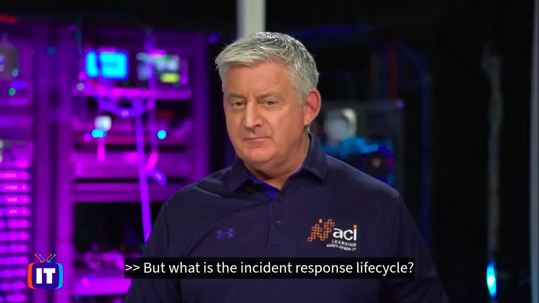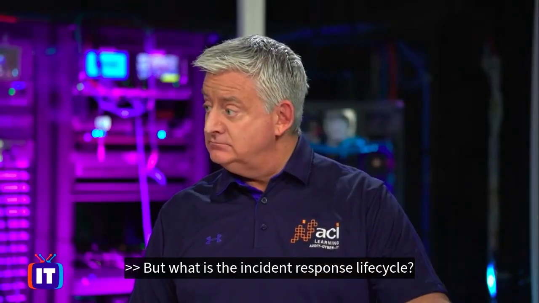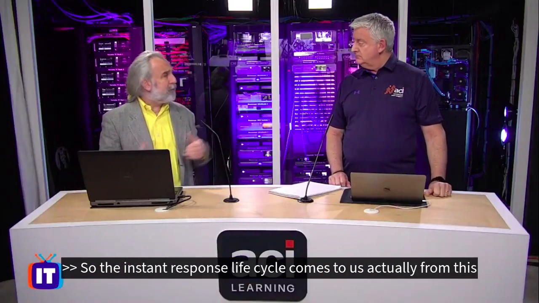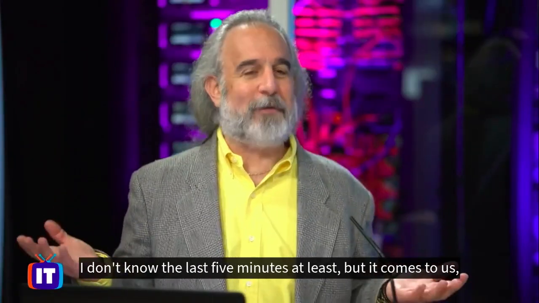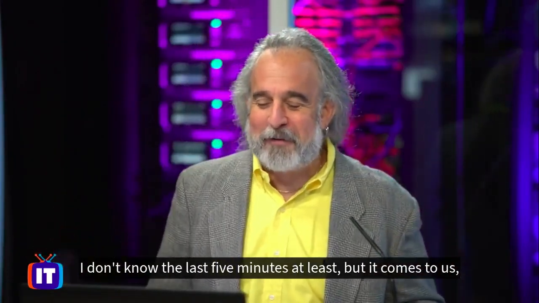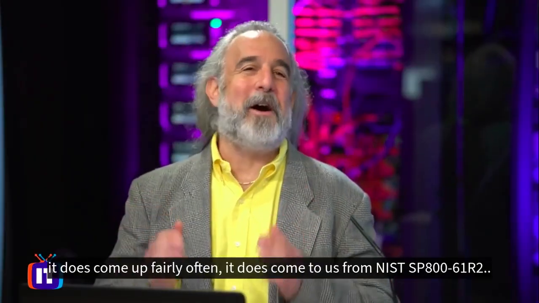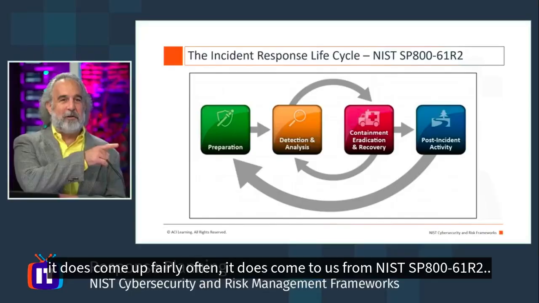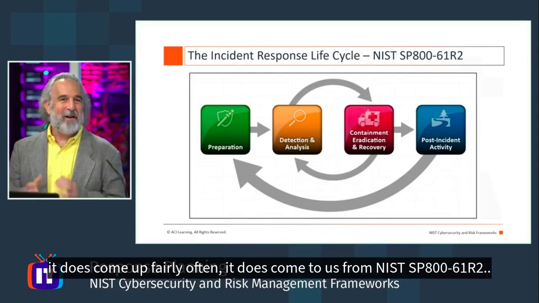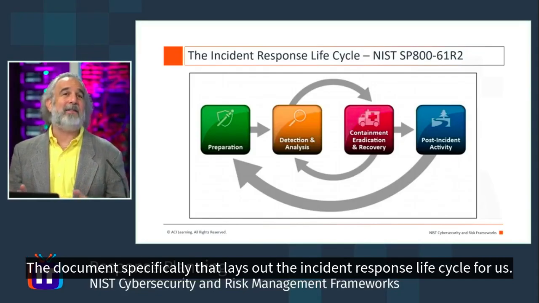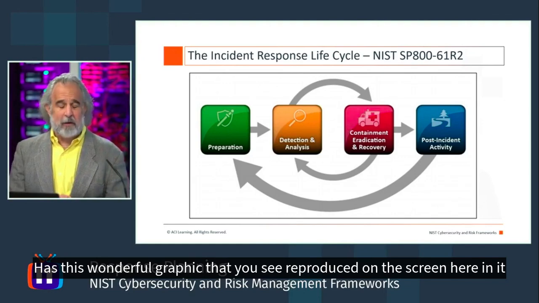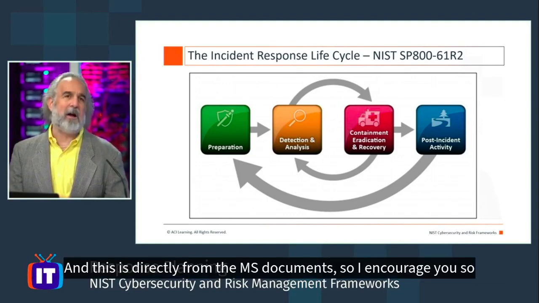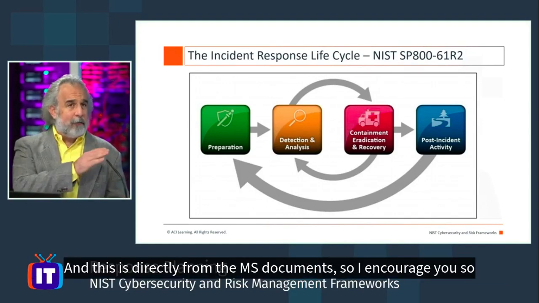But what is the incident response life cycle? So the incident response life cycle comes to us actually from NIST. Shocking, because it's not like we've mentioned NIST before, in, I don't know, the last 5 minutes at least. But it does come up fairly often. Yep. It does come to us from NIST SP 800-61 Rev 2, the document specifically that lays out the incident response lifecycle for us, has this wonderful graphic that you see reproduced on the screen here. And this is directly from the NIST document.